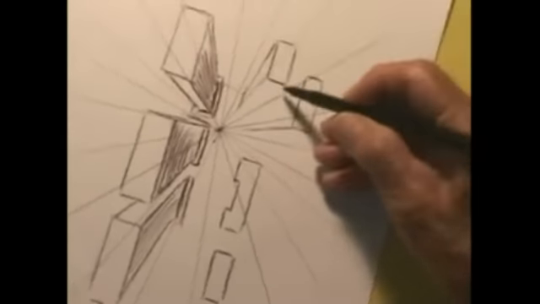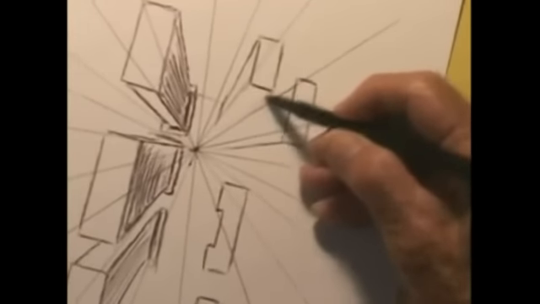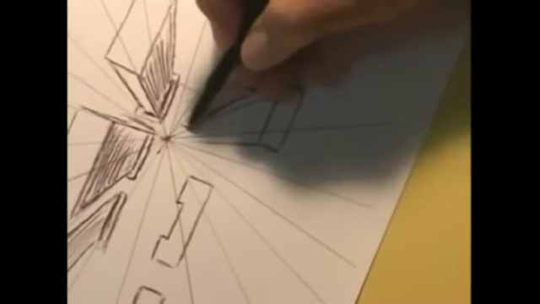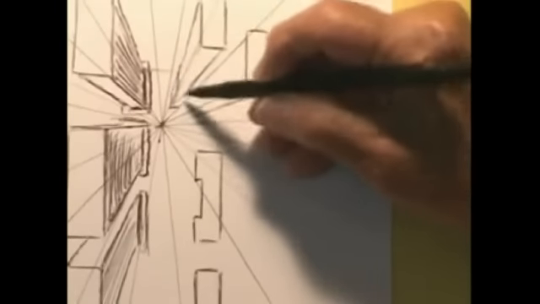So all of these act as guides for what direction I'm to move in. I move right on down to the same level this building's at and cut it off at the same point. I'm going to strengthen this line a little.